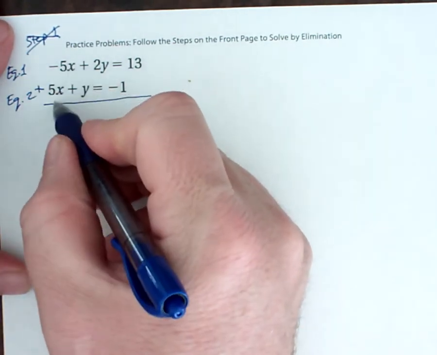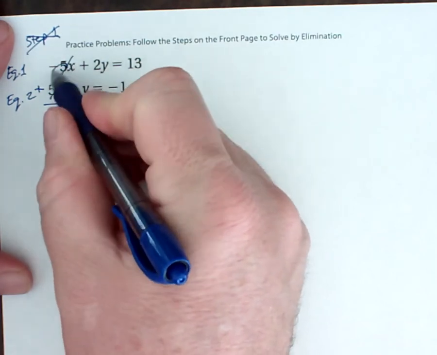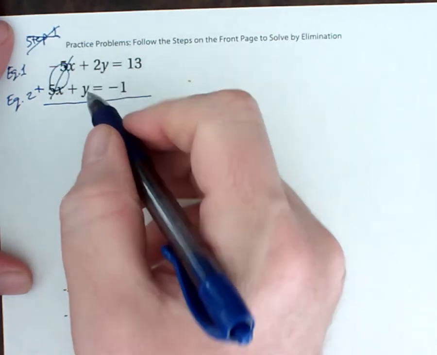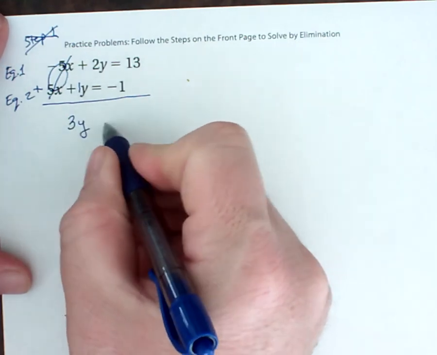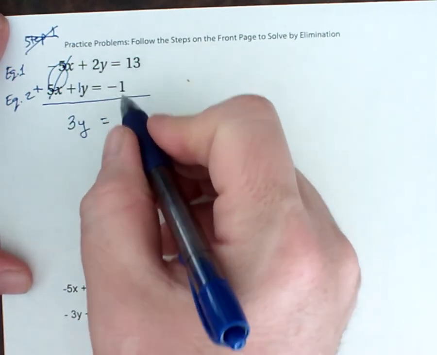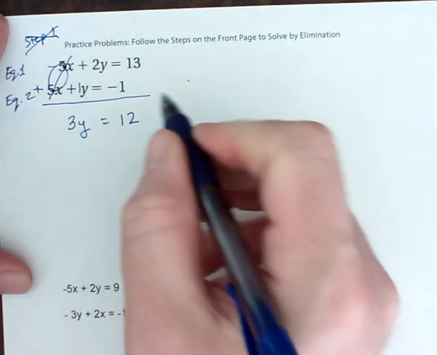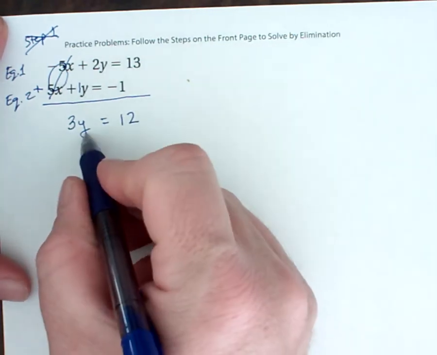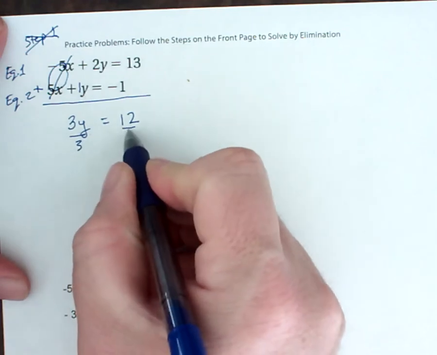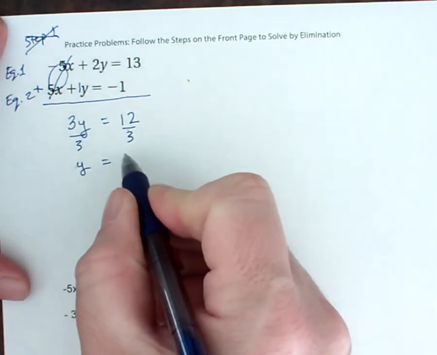Negative 5x plus 5x is 0. 2y plus 1y is 3y. 13 plus negative 1 is 12. So if I divide by 3, I get y equals 4.